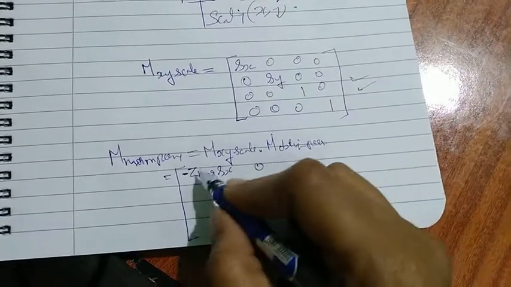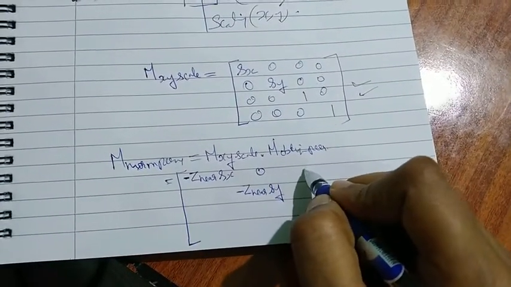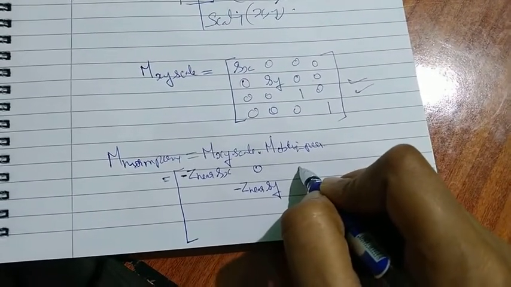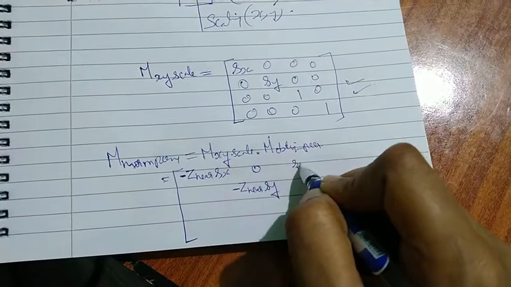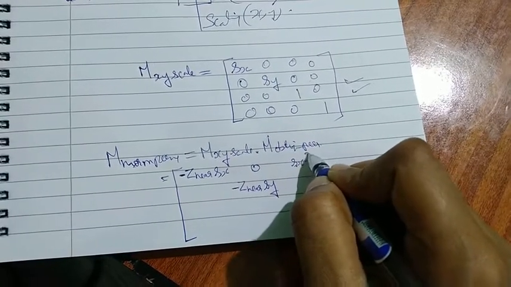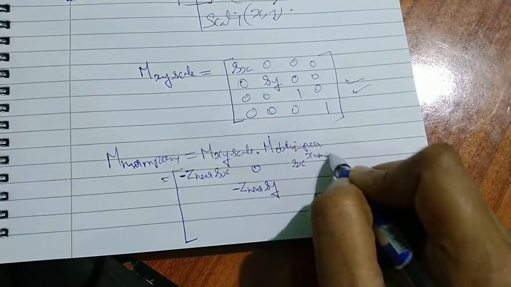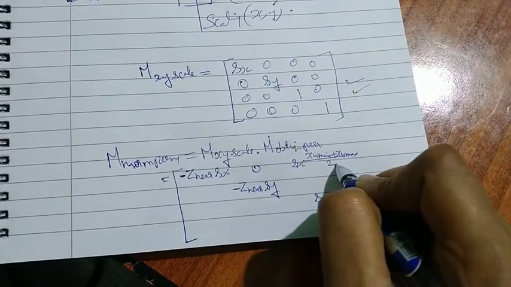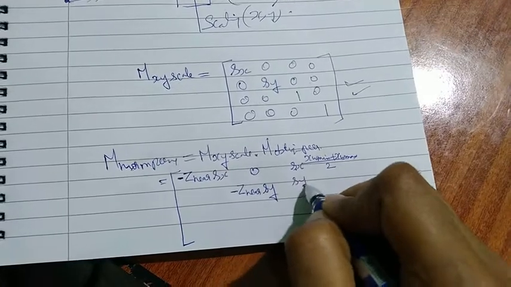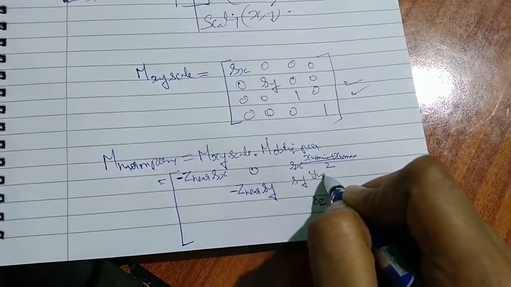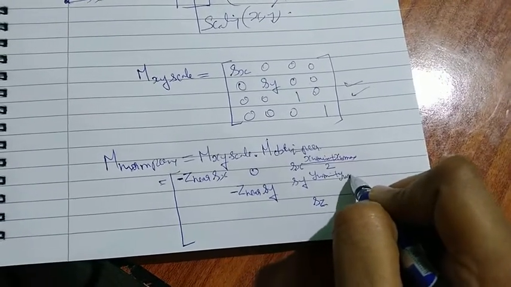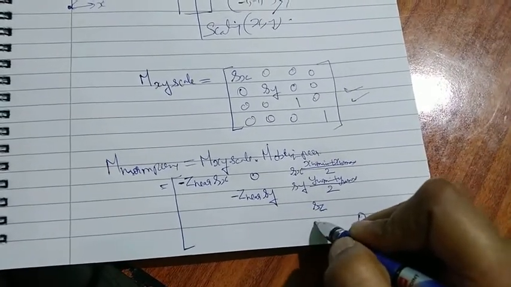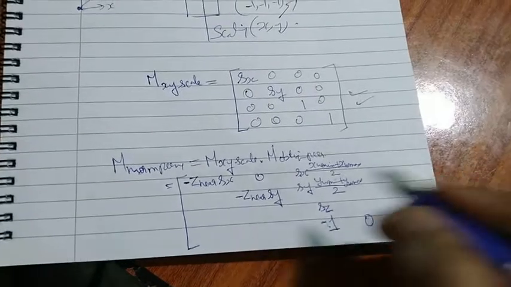At xz we have the scaling parameters, so we are performing the dot product, and we end up with Sx into (xw min plus xw max) divided by 2. In the same way Sy into (yw min plus yw max) divided by 2, and Sz, and here it will be -1 from the first matrix.